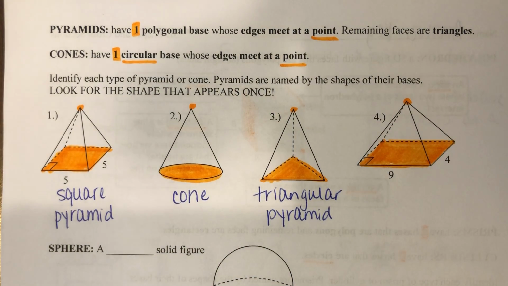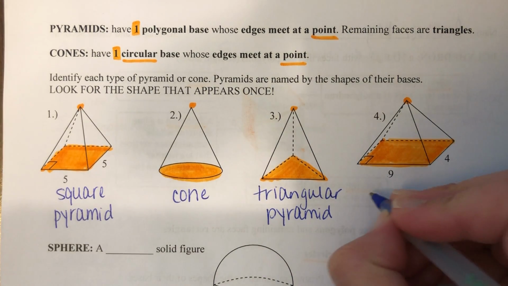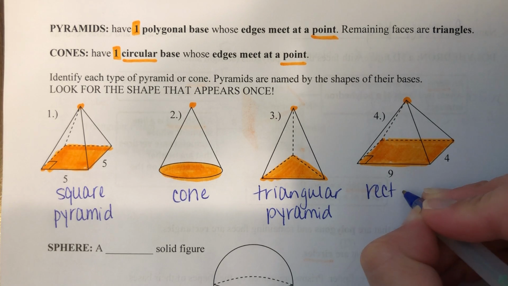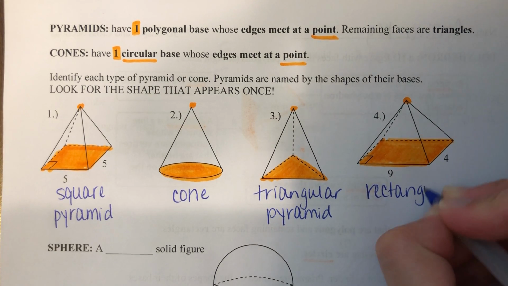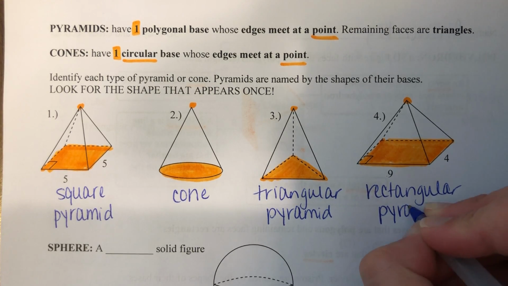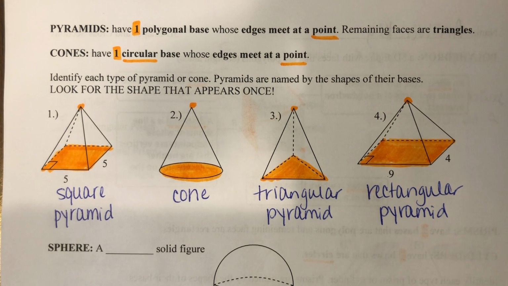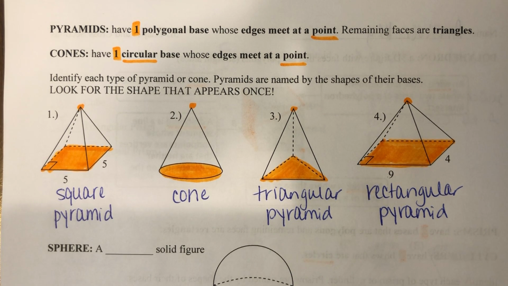I see that right angle in there telling me it's a rectangle or a square. Because it's a 9 and a 4, it's a rectangle. So rectangular prism. And one that meets at a point is a pyramid. So you can see the difference between the two. Prisms have a top and bottom base that are the same shape. Pyramids come to a point.